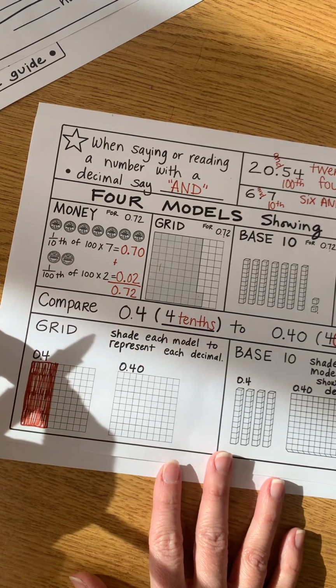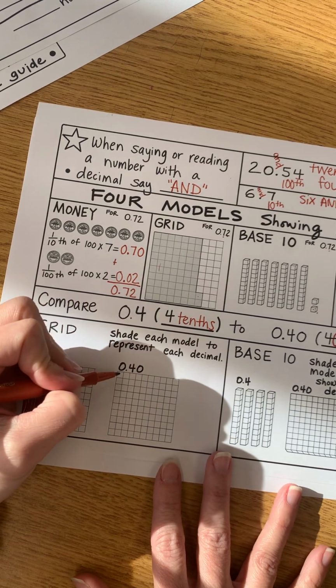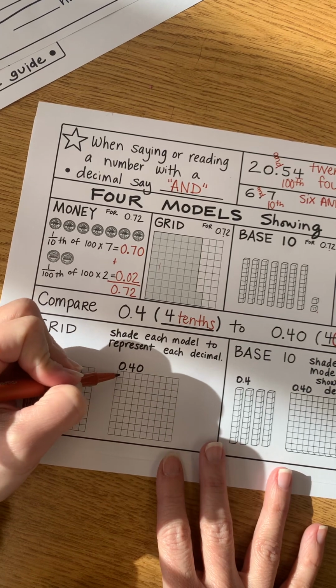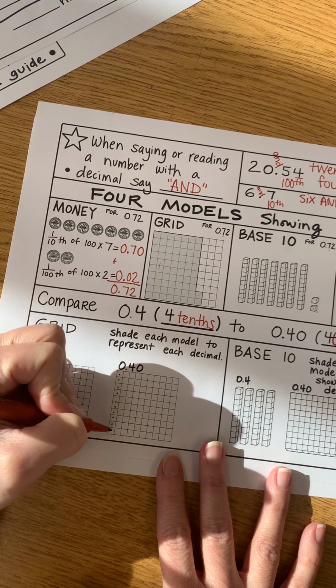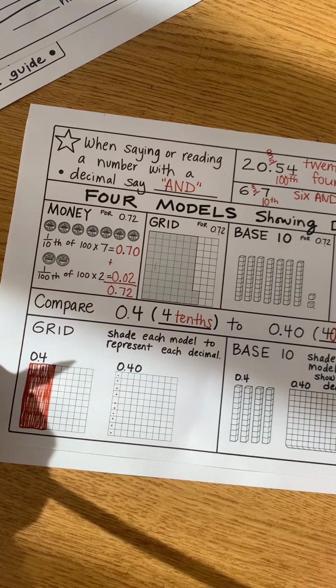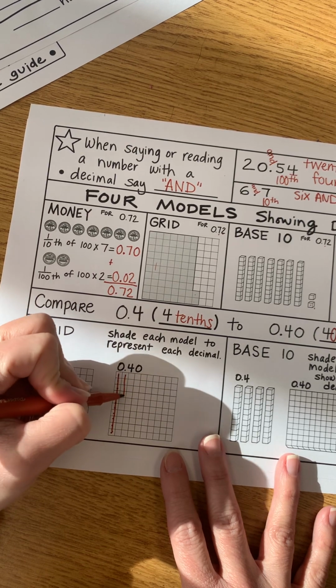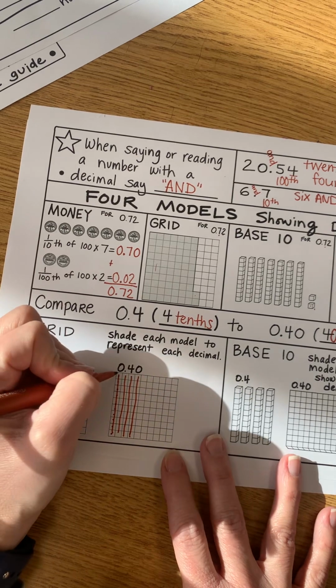So over here, I need to represent 40 hundredths. Okay, it would take me a very long time, but what I would need to do is count out 40 of them, right? Well, look right here. I just counted out 10. I know how to count by tens. 10, 20, 30, 40.